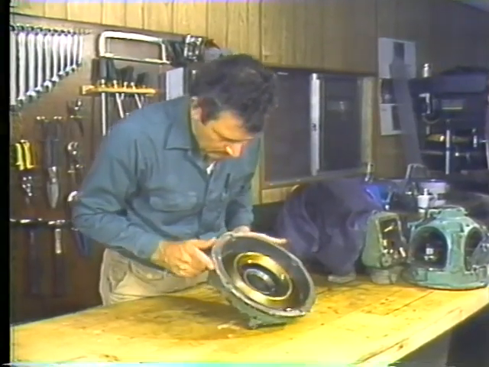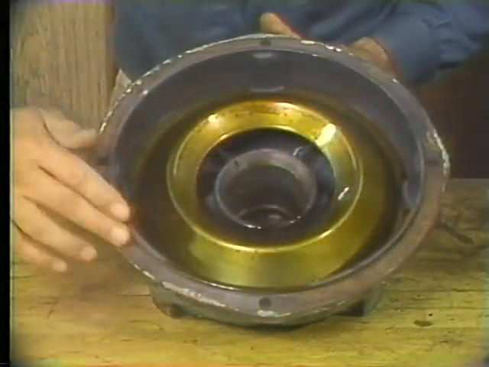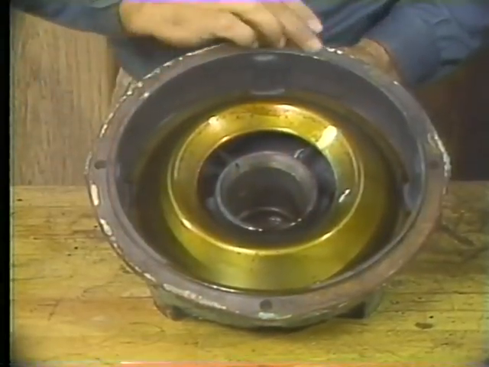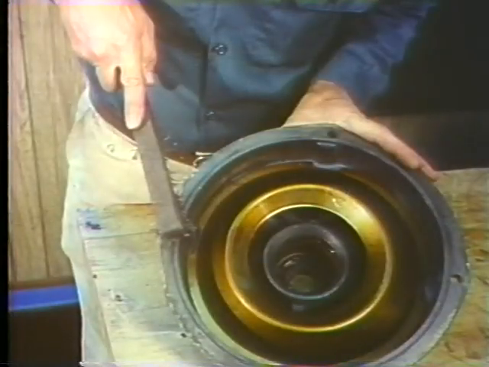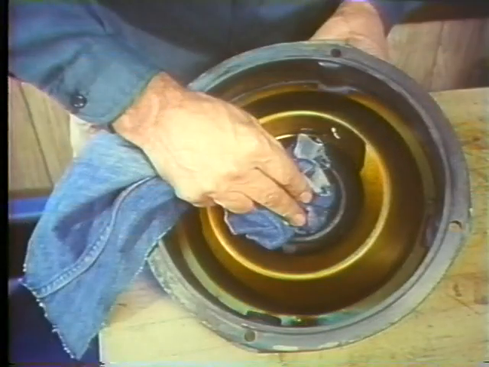All right, the end bells are next. One at a time, check each one for surface burrs and dings and remove them. Then go over the entire surface with a wire brush. Carefully clean the entire end bell with the same solvent you used before, taking special care to do the bearing housing well.